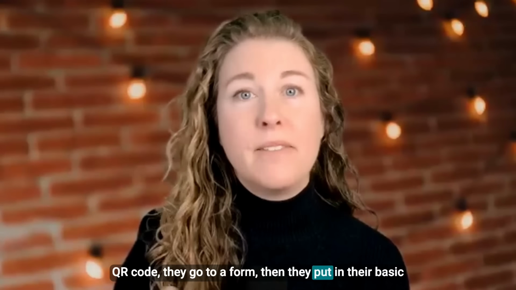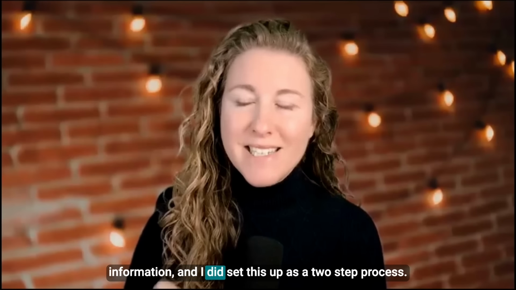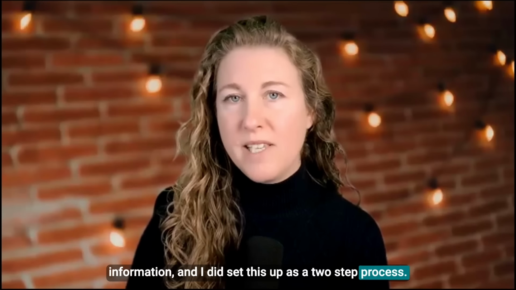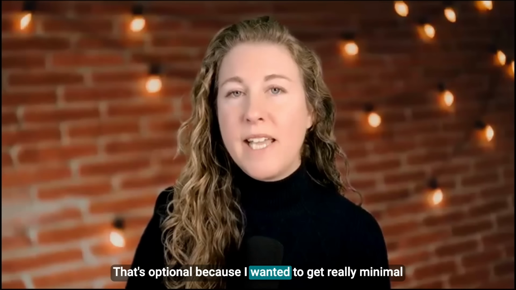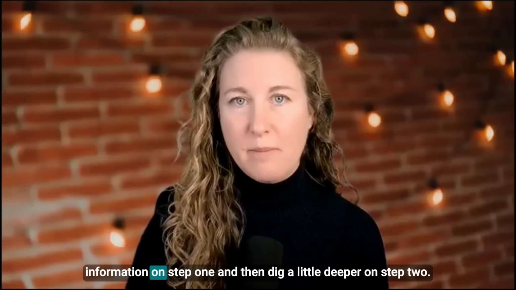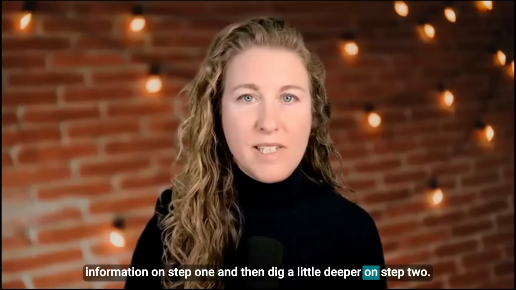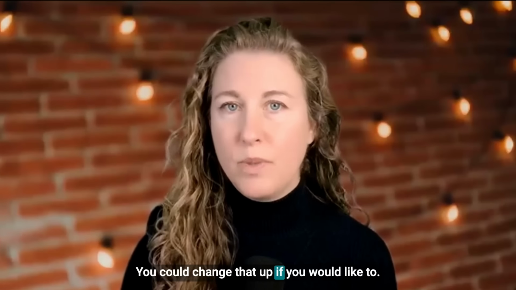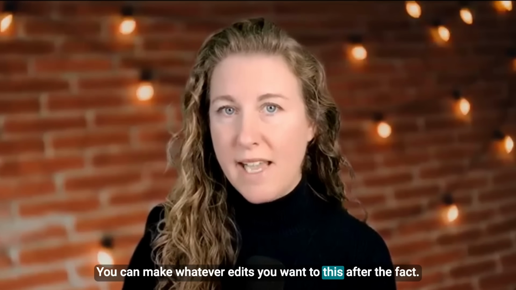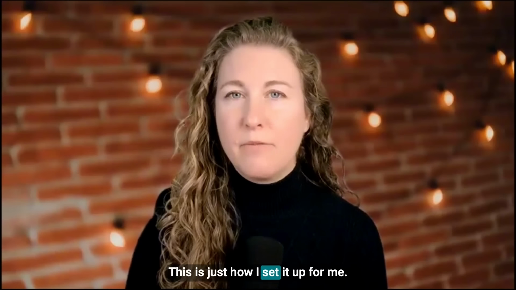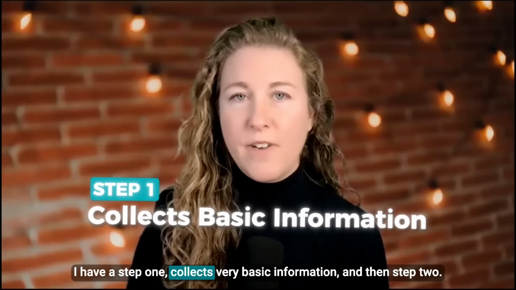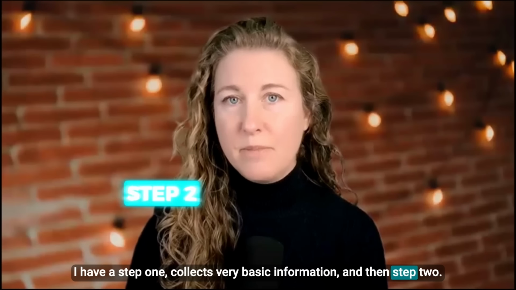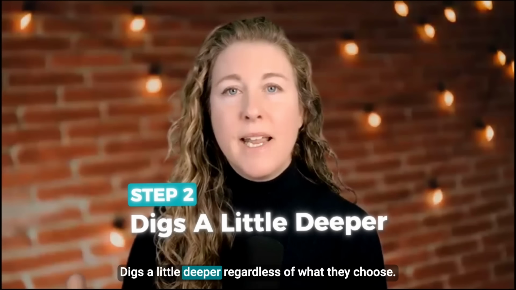Then they put in their basic information. And I did set this up as a two-step process that's optional because I wanted to get really minimal information on step one and then dig a little deeper on step two. You could change that up if you would like to. You can make whatever edits you want to this after the fact. This is just how I set it up for me. I have a step one, collects very basic information, and then step two digs a little deeper.